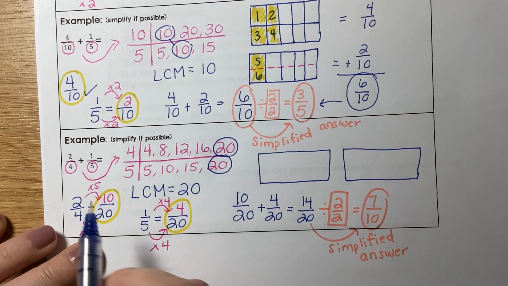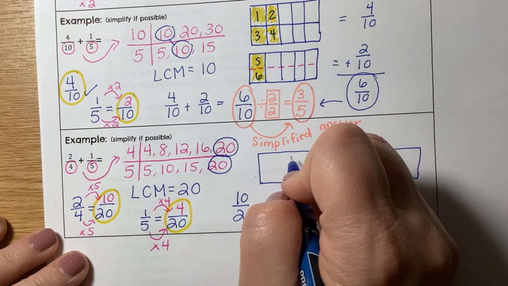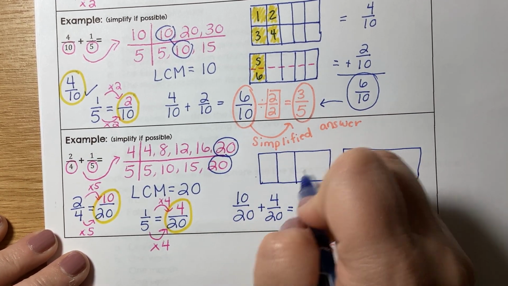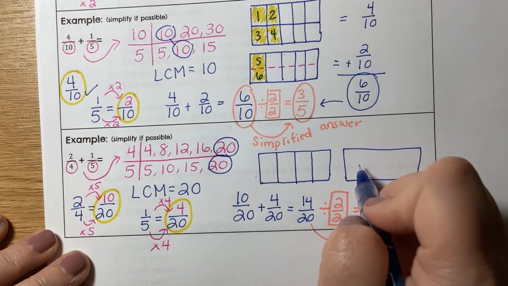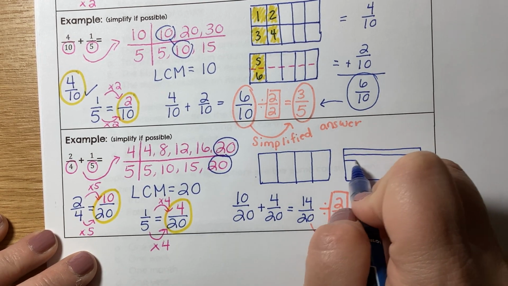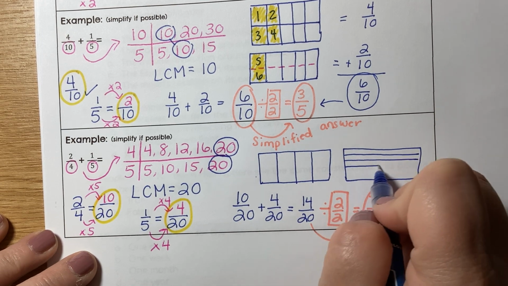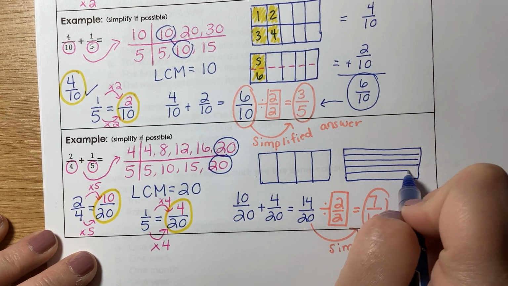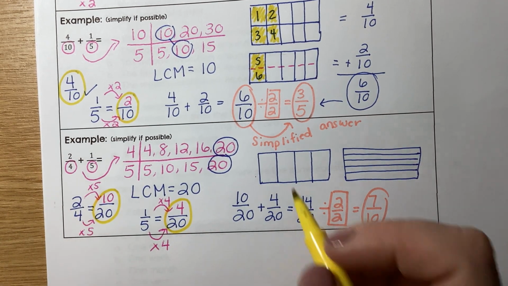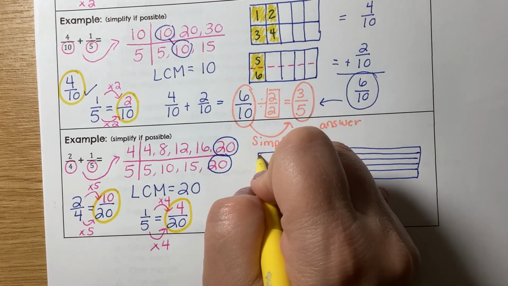I'm going to start off by making my fourths in the first one. And this one I'm going to make my fifths. And I'm going to shade the first one. So the first one was 2/4. So I'm going to shade 2 of these.